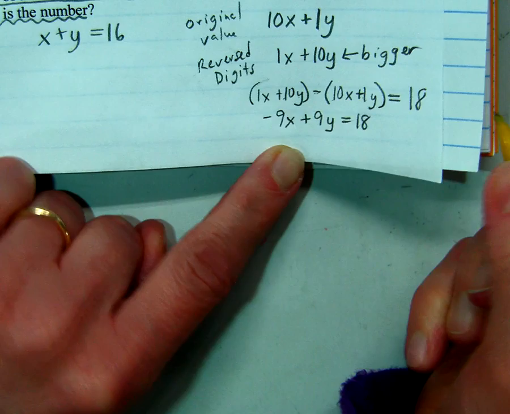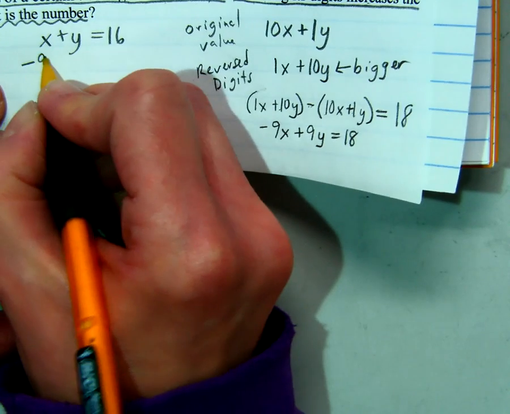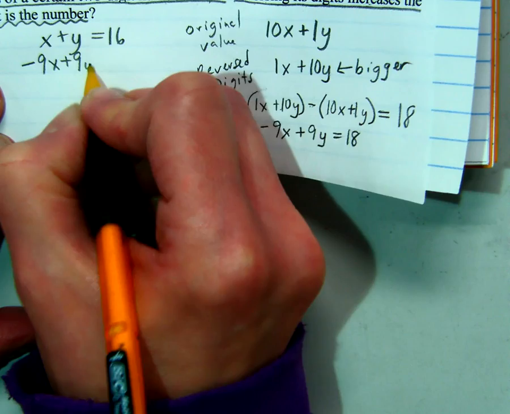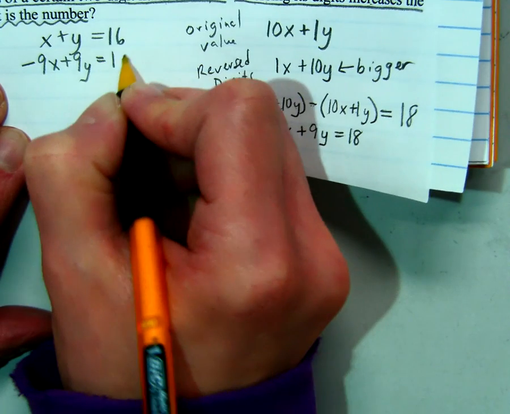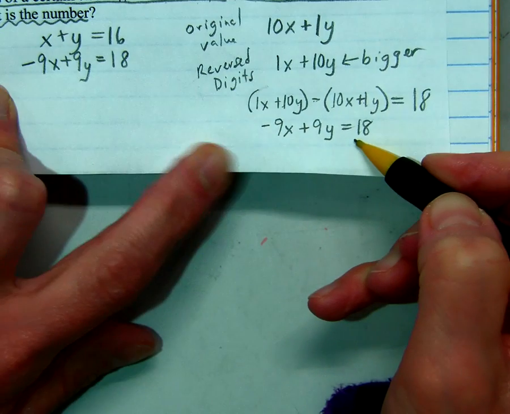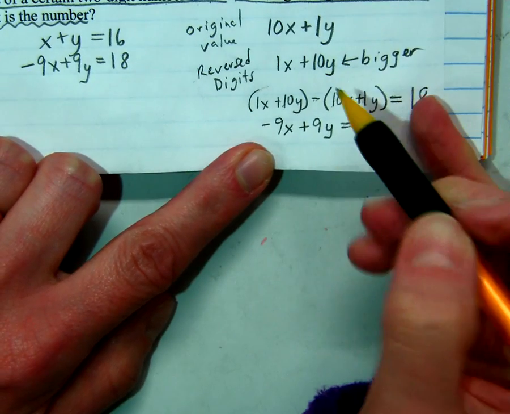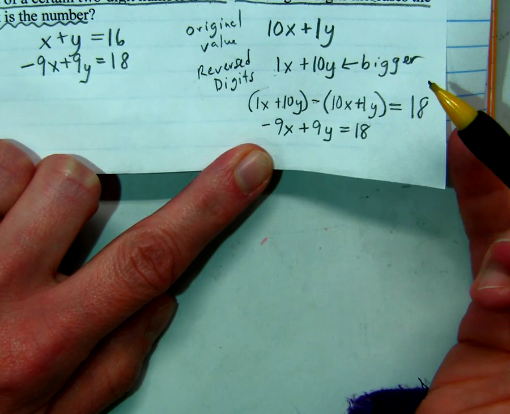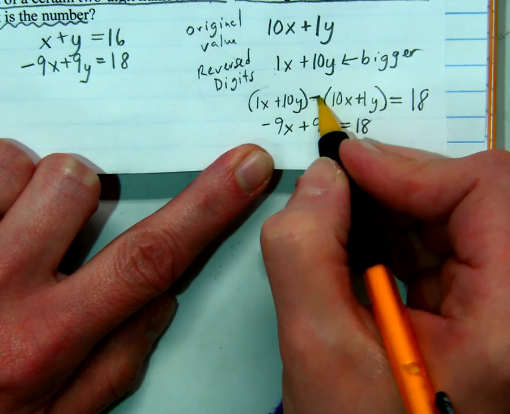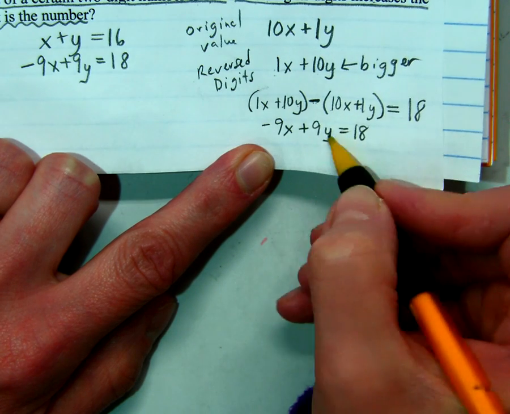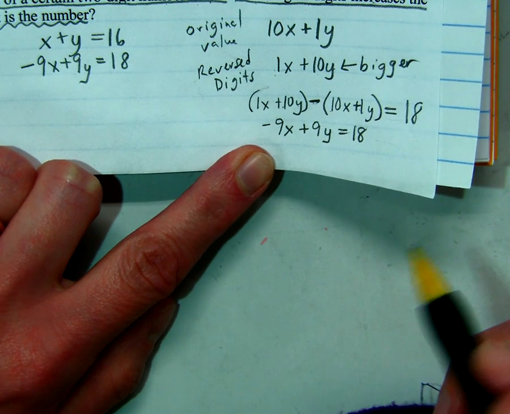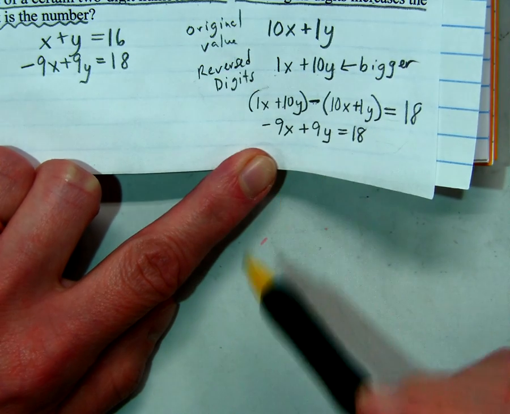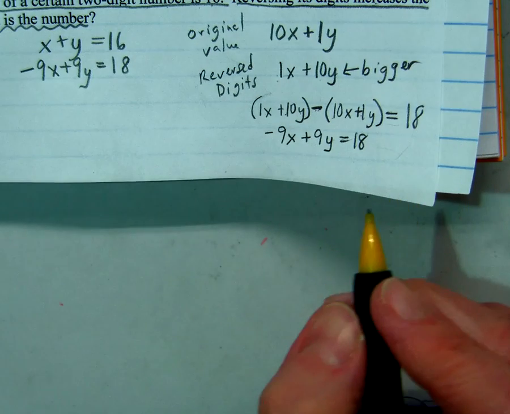So what this does is this gives us another equation that we could put up here, and it is a lot of work, but the process will be exactly the same every time. They're going to give you what the difference is when they reverse it, and you'll have to subtract and figure out what that difference is and set it up that way. So it is difficult to understand, but I will tell you this process is the same for each of these problems, so that helps a little bit.